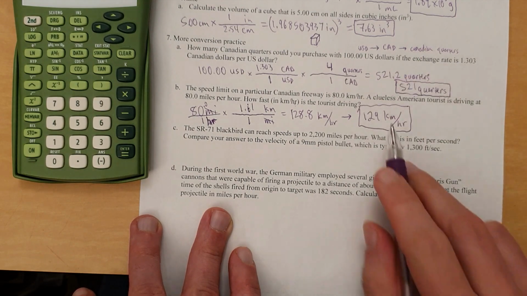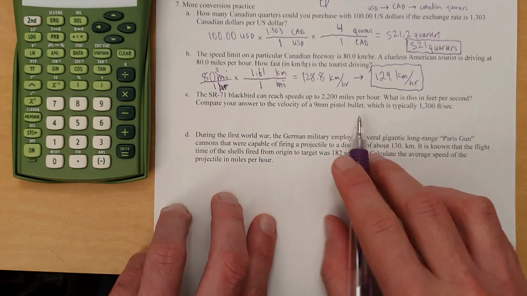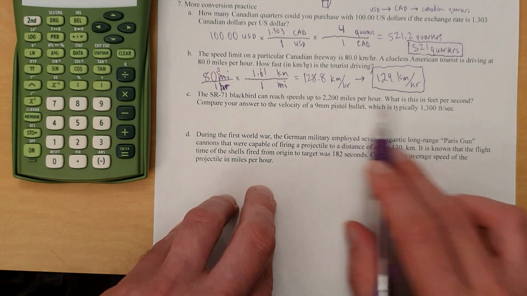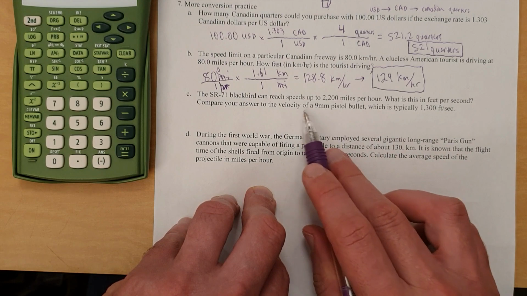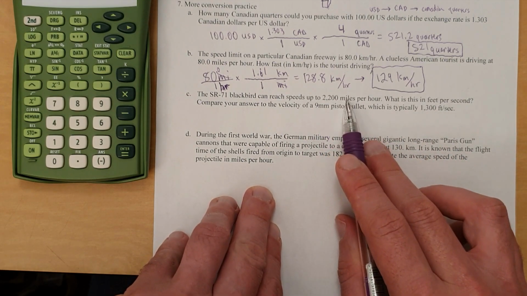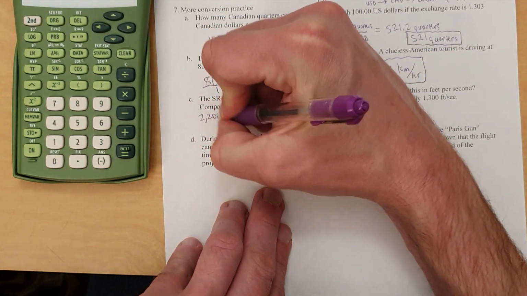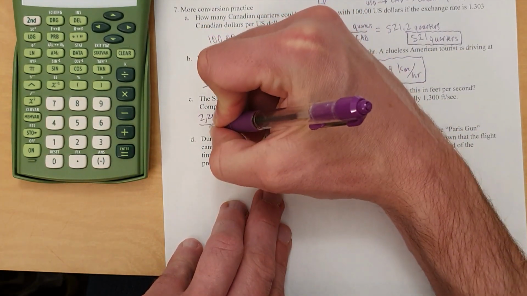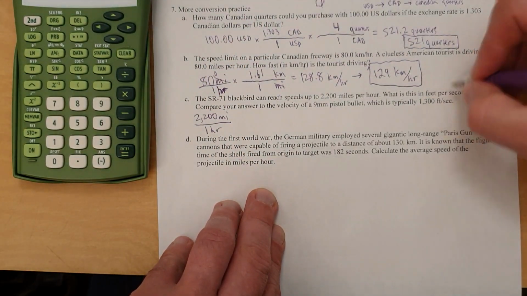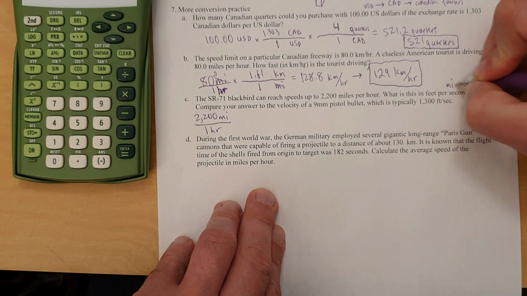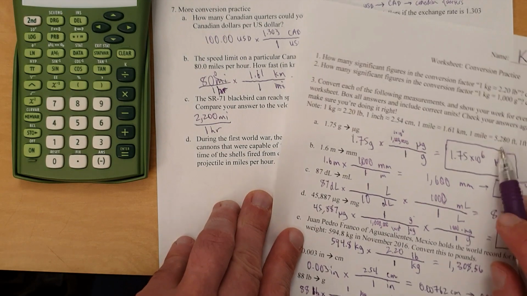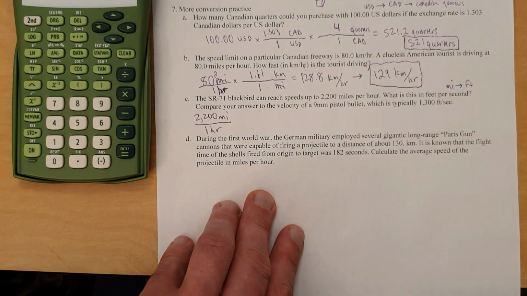All right, onward. The SR-71 Blackbird can reach speeds of 2,200 miles per hour. What is this in feet per second? We want to compare it with the speed of a 9mm pistol bullet, which is about 1,300 feet per second. So converting miles per hour to feet per second: 2,200 miles per 1 hour. And then how are we going to get from miles to feet? Well, we can just go straight from miles to feet because it's on your reference sheet and it's also here. A mile is 5,280 feet.